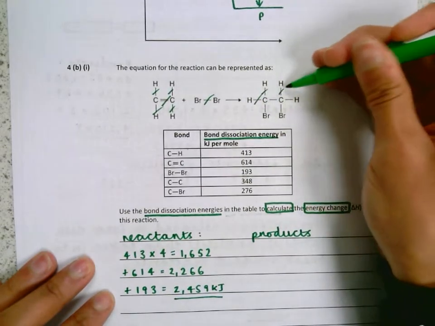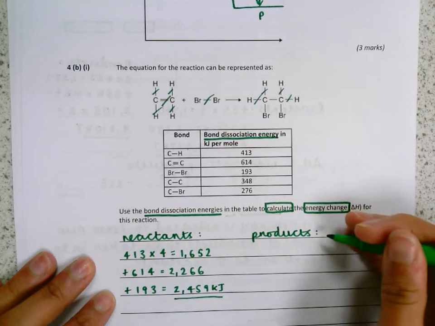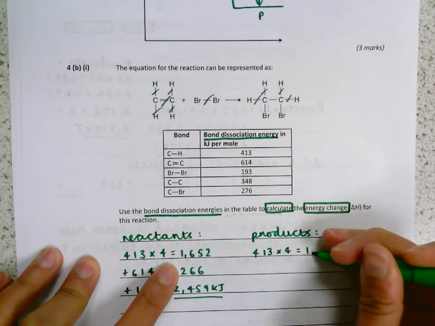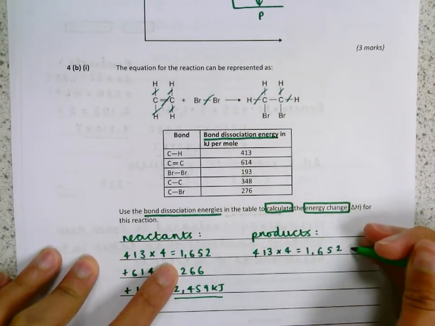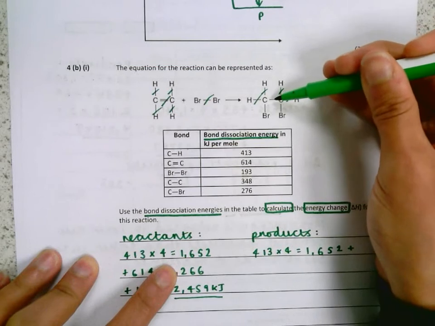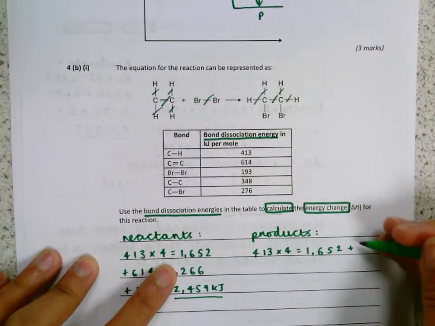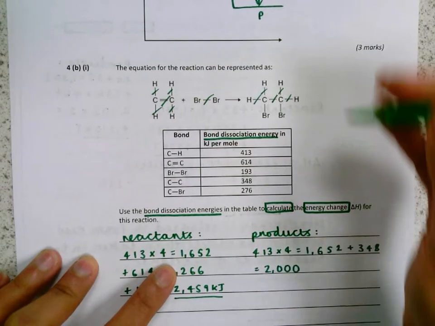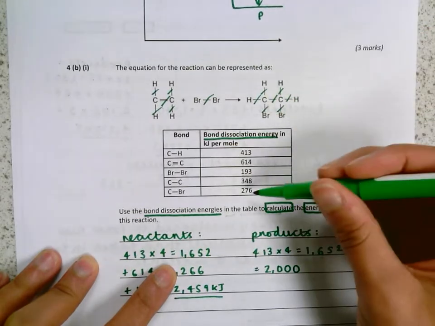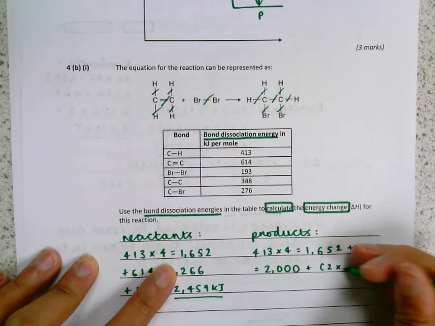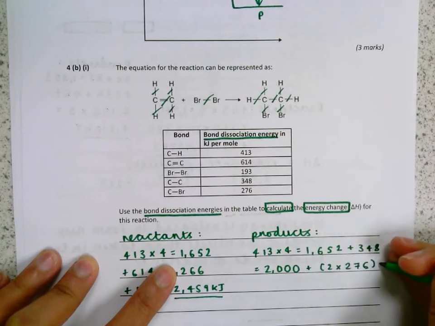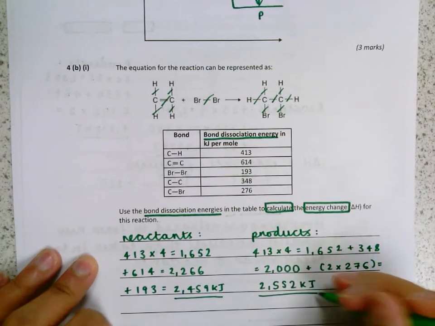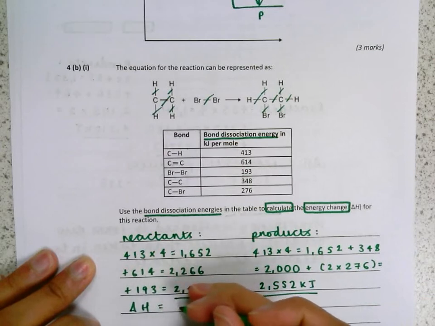Now the products. We've got 1, 2, 3, 4 carbon hydrogen bonds. So again 413 times 4, so we know it's 1,652, plus we've got 1 carbon bond 348, which equals 2,000, and we won't forget these 2 carbon bromine bonds, so plus 2 times 276, which equals 552, giving 2,552 kilojoules.